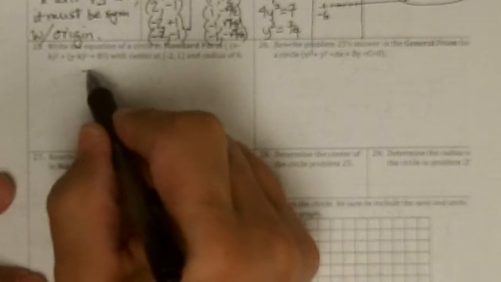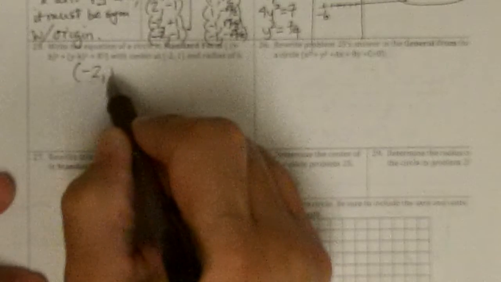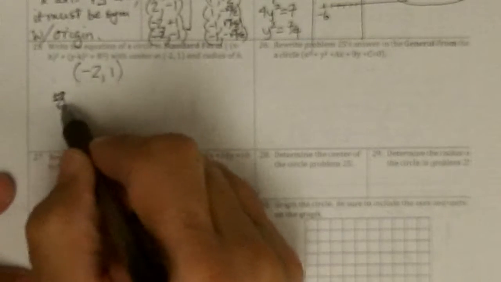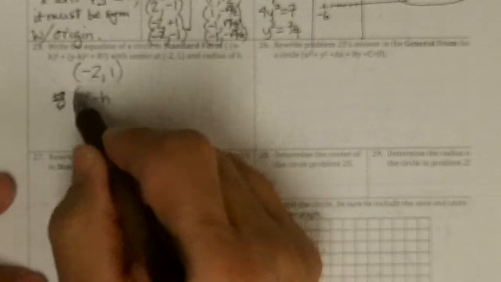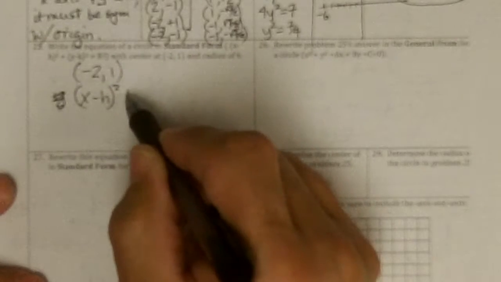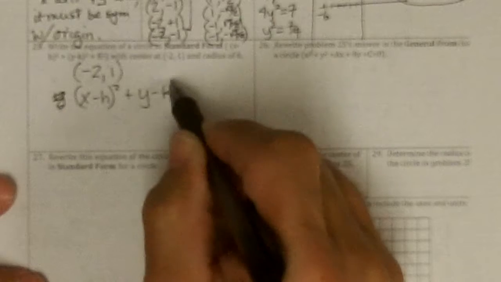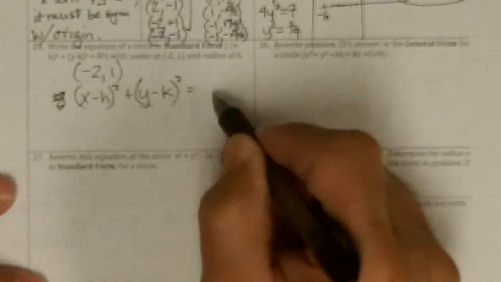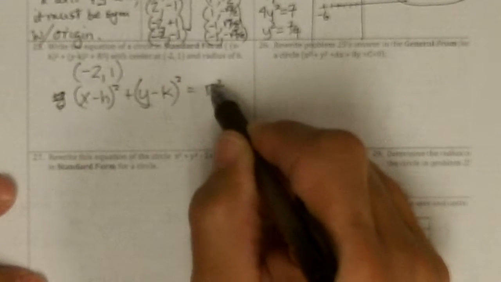25. It says center at -2, 1. But it says you can write the equation, x minus h squared plus y minus k squared equals r squared.